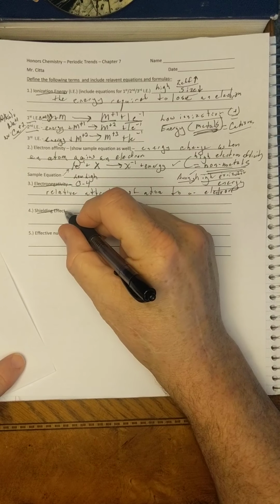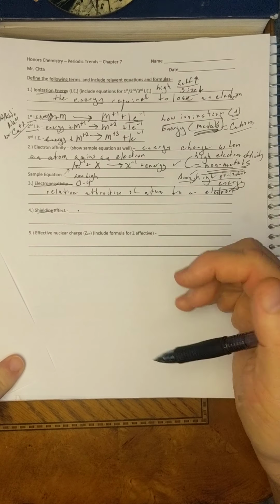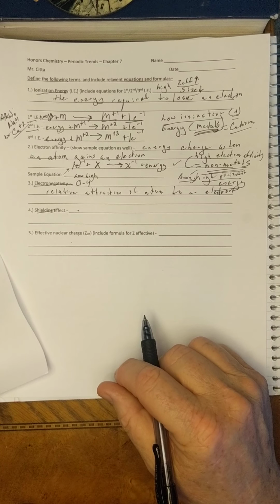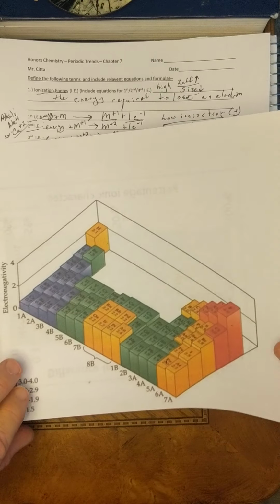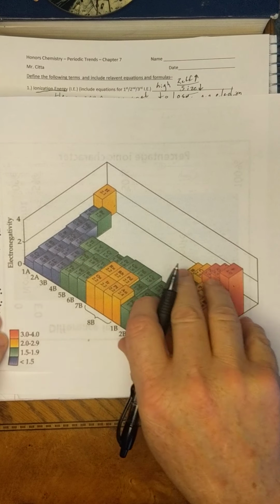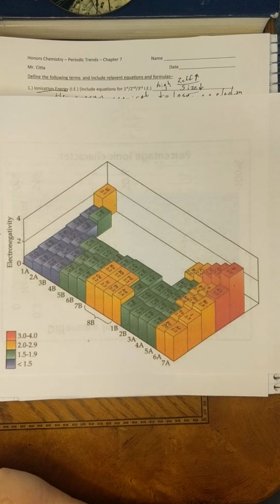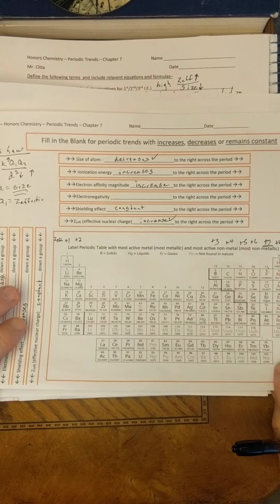Shielding effect is the shielding of the outer electrons by the inner electrons. I also have these on notes, so all the answers are on these. I explained the Z effective already. Electronegativity is what determines what kind of bond we form, and it's the differences in electronegativity that are important. But I'll talk about that later.